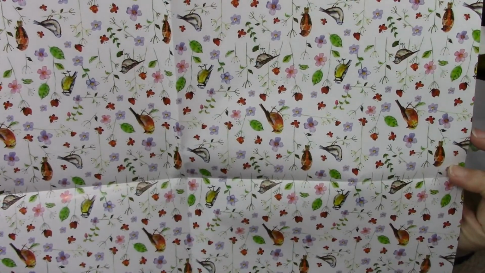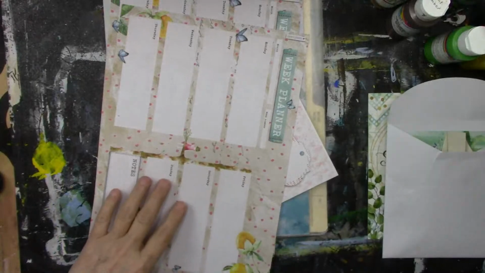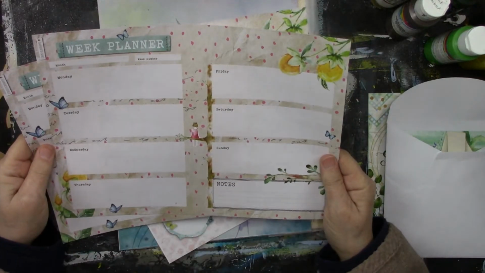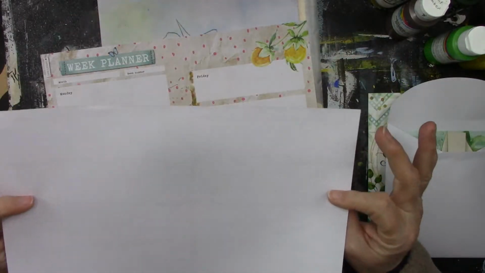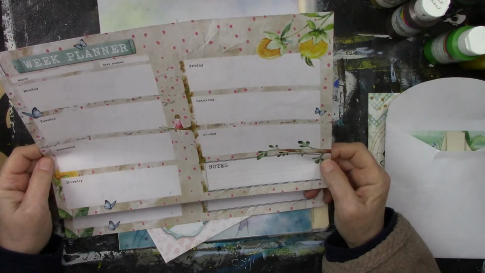And then on the back is flowers and birds. And then these are the weekly planner sheets. Yeah, Daphne's Diary, it says. These are great. So I'll be able to put these in my planner.